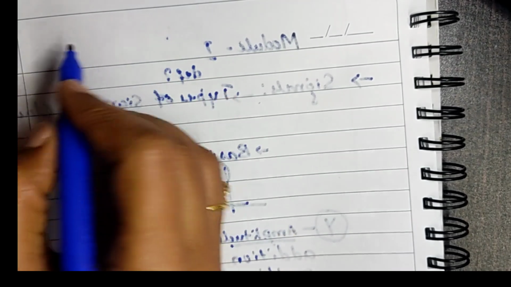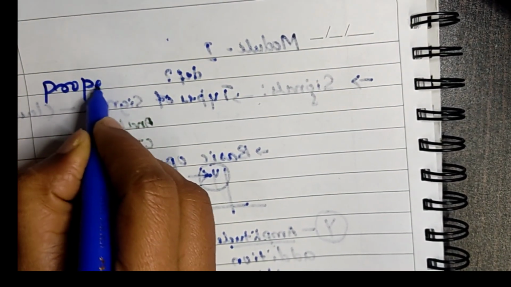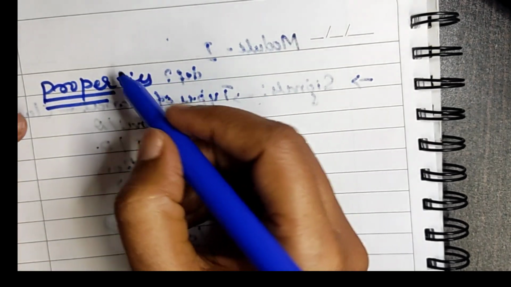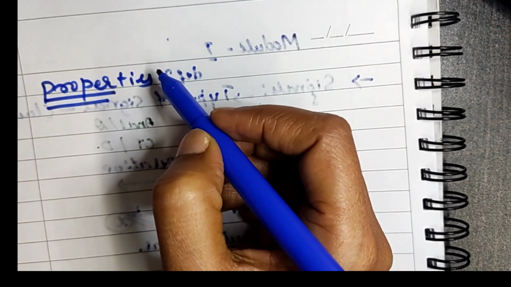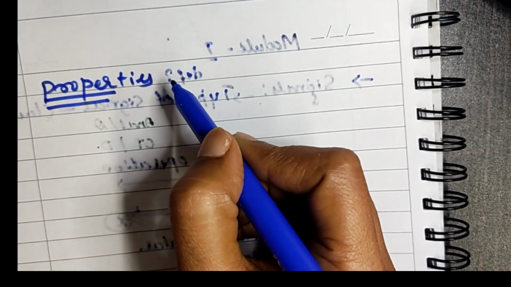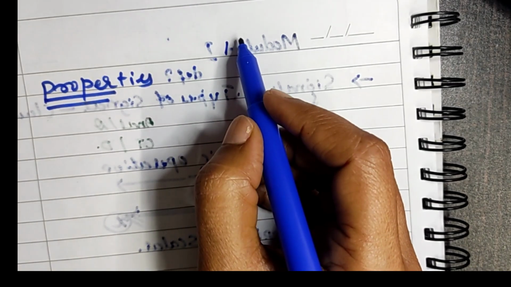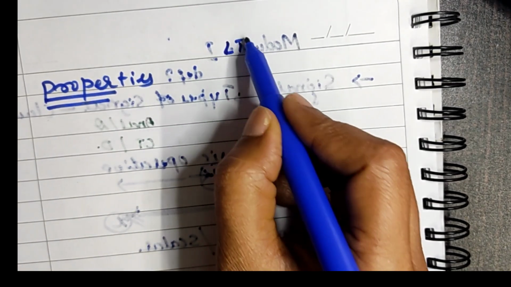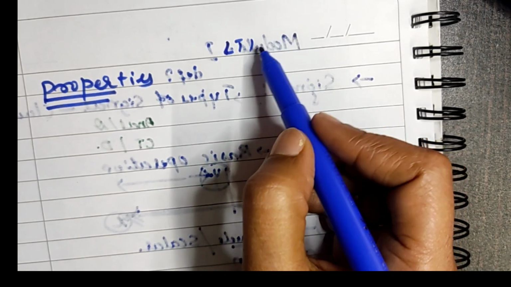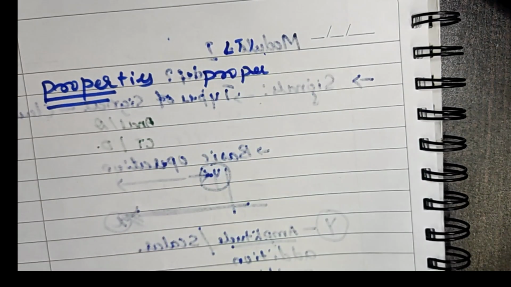signal properties. Remember, properties in all the modules are very important. For your syllabus, in the first module we have properties of the systems, and in the first module only, second part, which is time domain representation of LTI, linear time invariant systems, there also you have properties of impulse response.